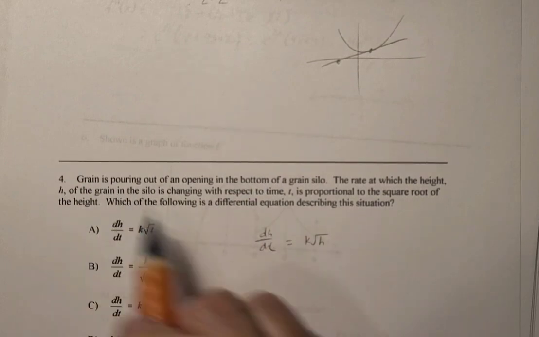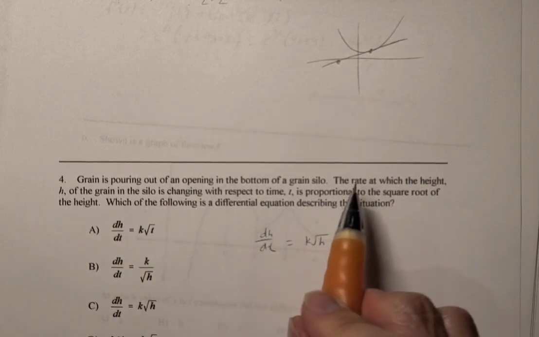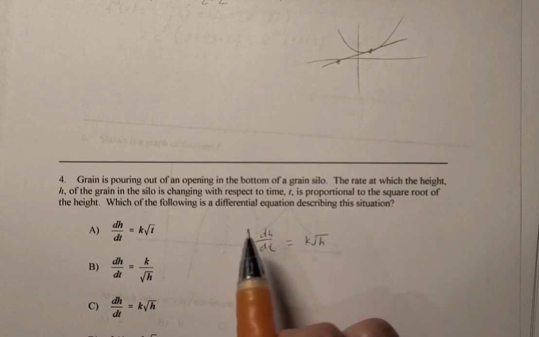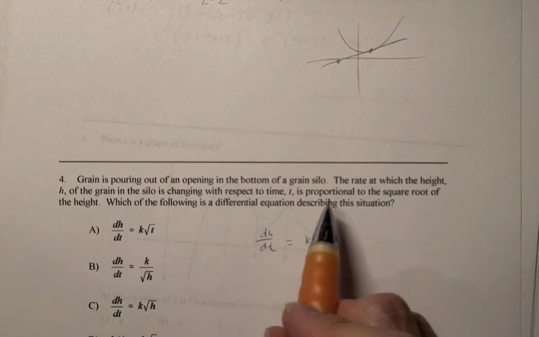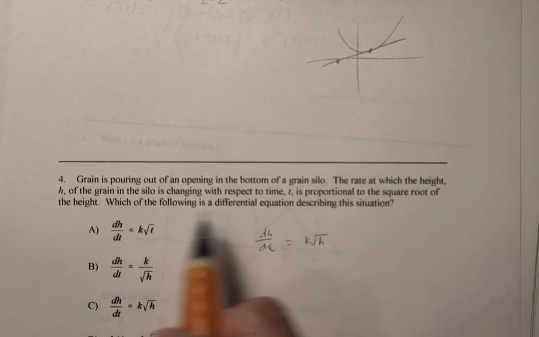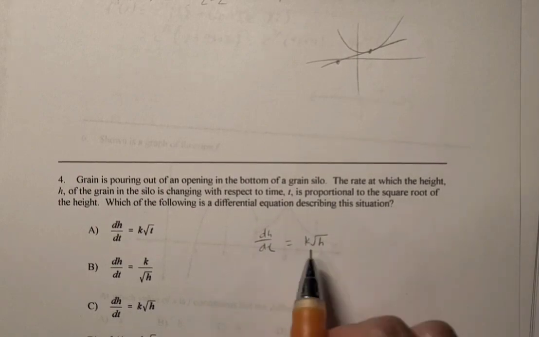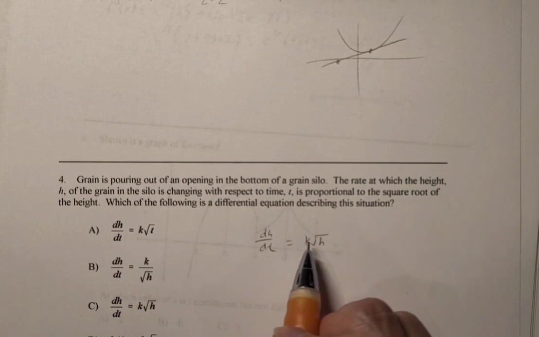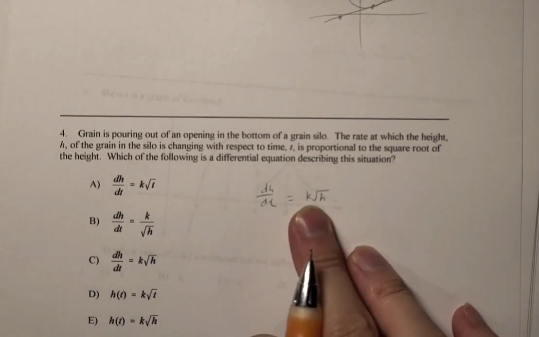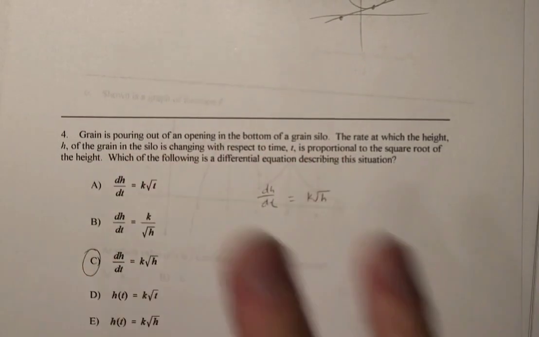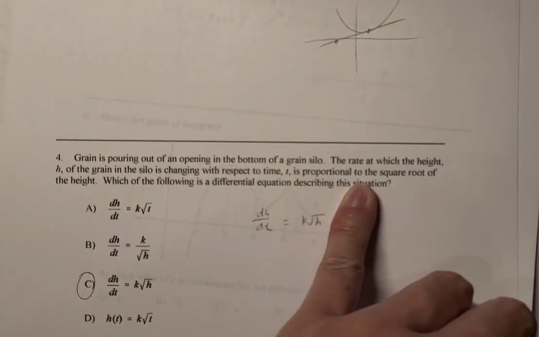So that is dh/dt, which is translating the words into a variable. Rate of change, so the derivative of h with respect to time, dh/dt. dh/dt is proportional to the square root of the height. When it's directly proportional, if that sounds familiar, that's like kx or something like that. But in this case, we're talking about the height. So it's k times the square root of h. So that's the answer, k square root h. We're just translating this sentence into an equation.